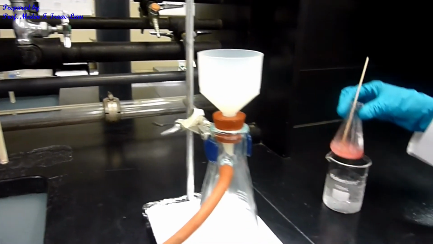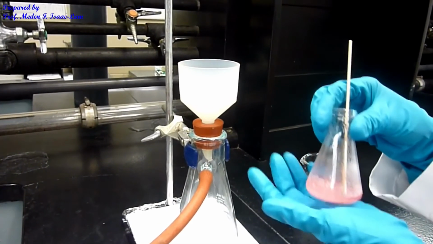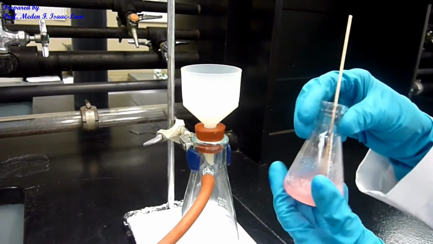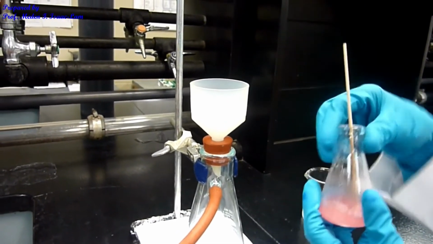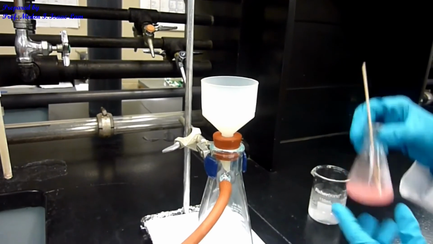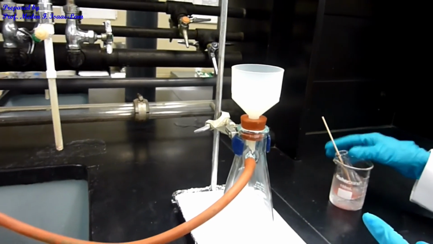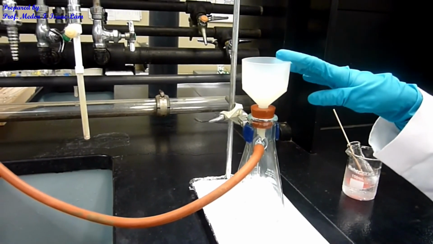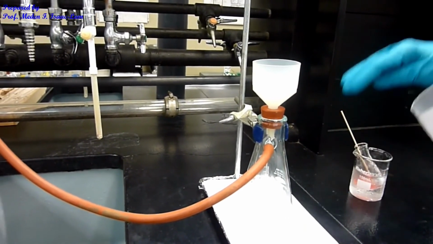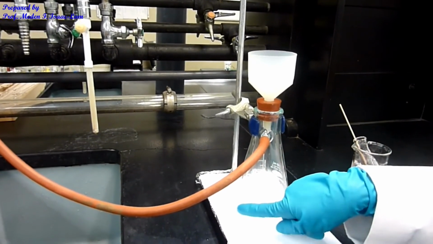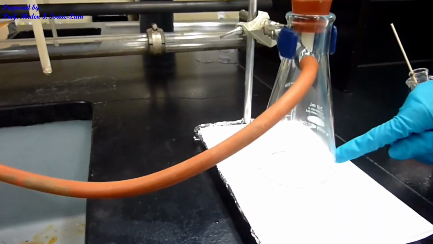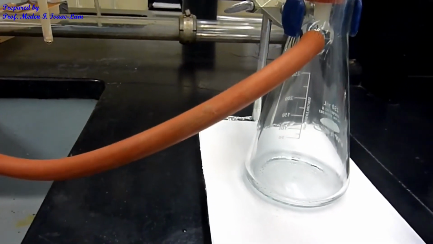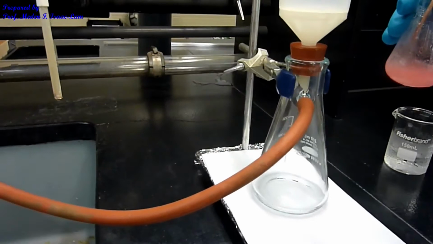So this is now the sample, and it's cold to the touch because I chilled it in ice water. I'm now ready to filter. I'm just going to pour it in here. The idea is for the benzoic acid crystals to stay on the filter paper and all the impurities to go through, so I should see the filtrate actually pink. Right now there really is nothing in here, so I'm going to pour it.